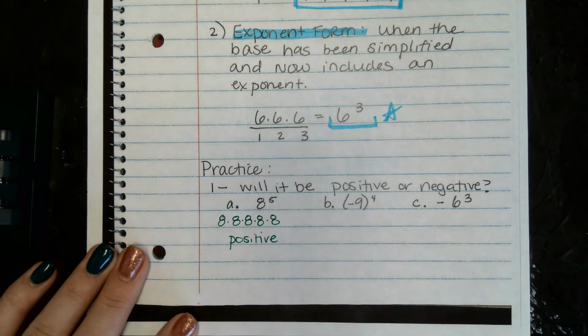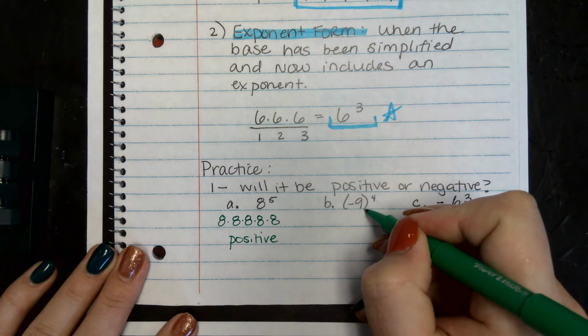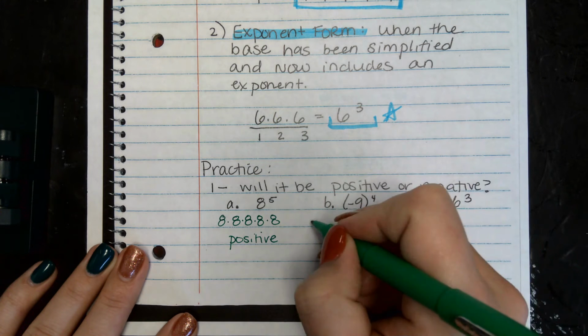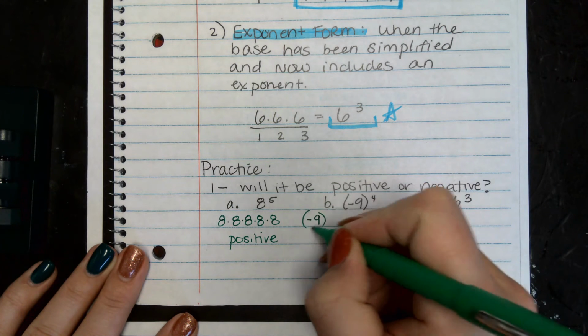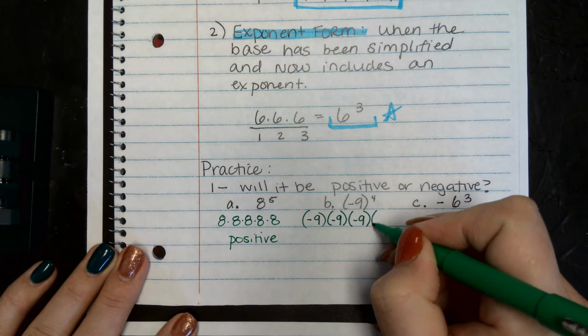Now here, I have negative 9 to the 4th. This is where that negative tic-tac-toe is going to come into play. I have negative 9 in parentheses, so I need to keep it in that grouping of parentheses. So I'm going to go negative 9, and negative 9, and negative 9, and negative 9.